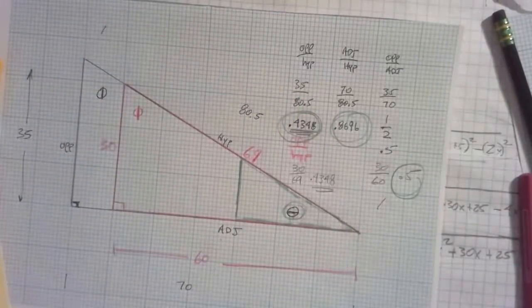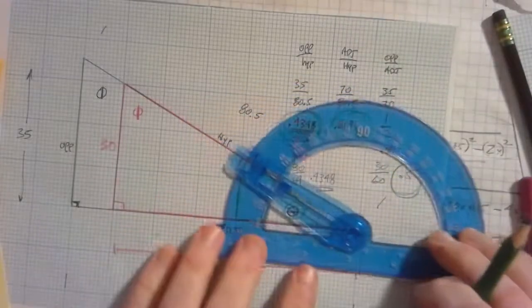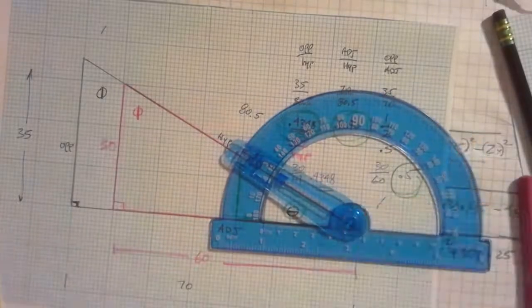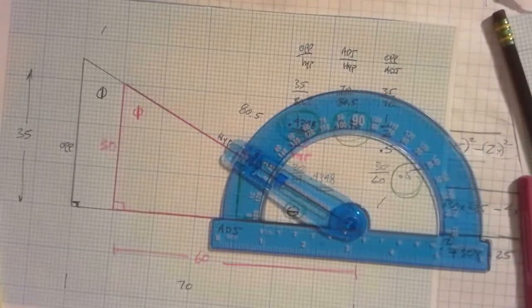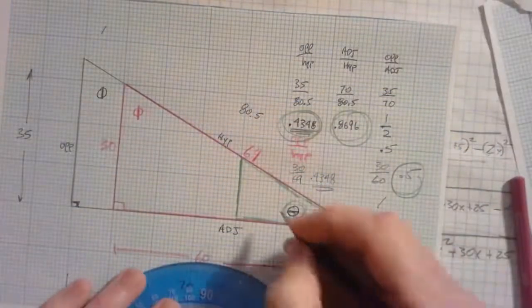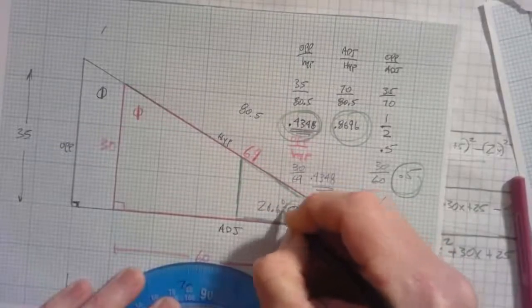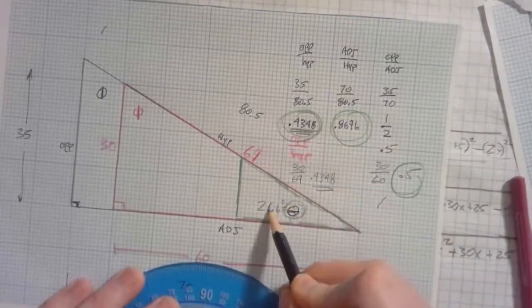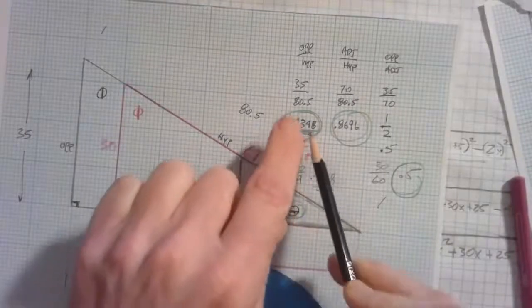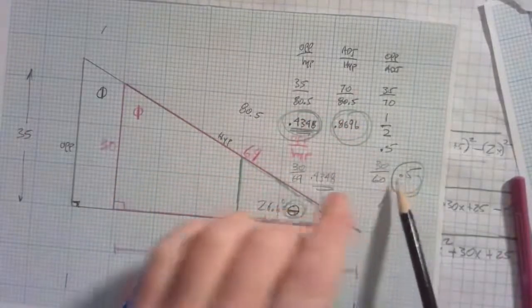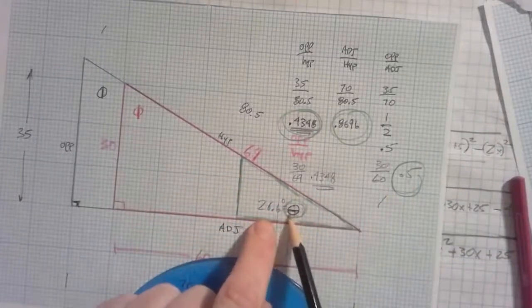And so for that angle, which by the way turns out to be about 26.6 degrees, there are these three ratios that are always going to be connected to that angle.